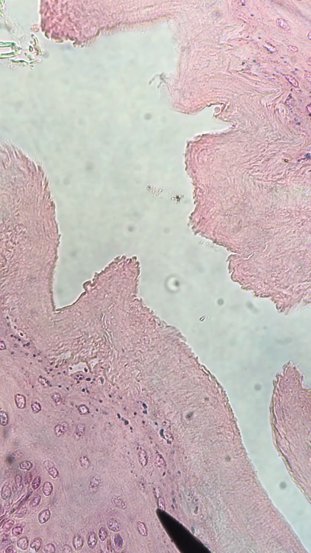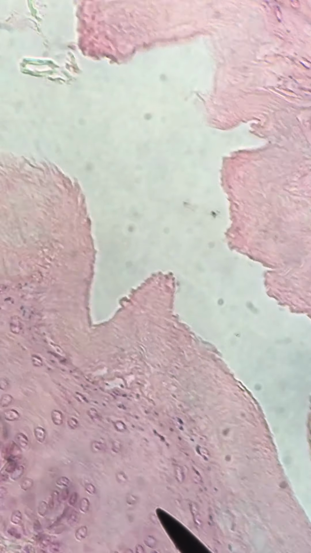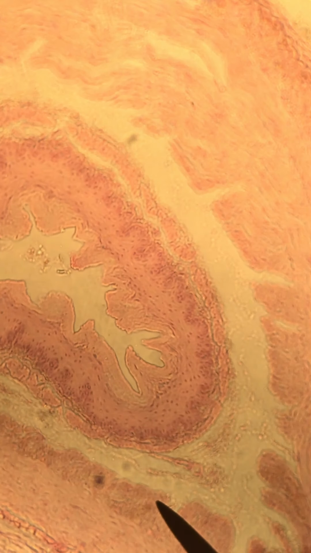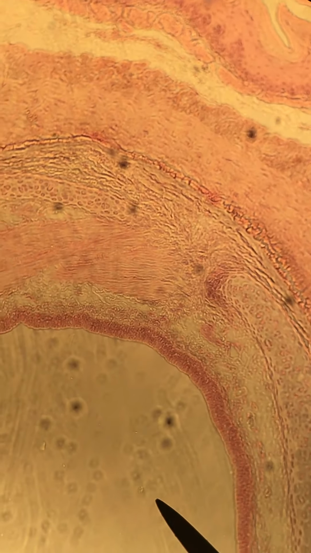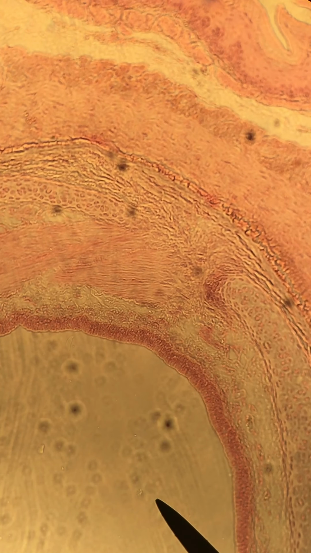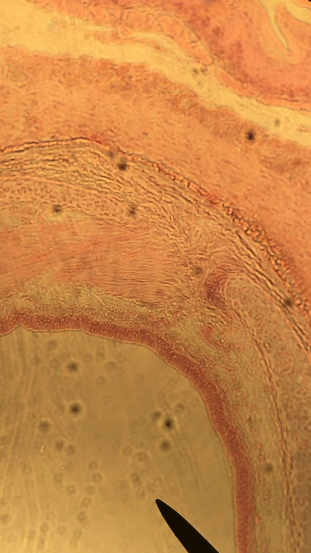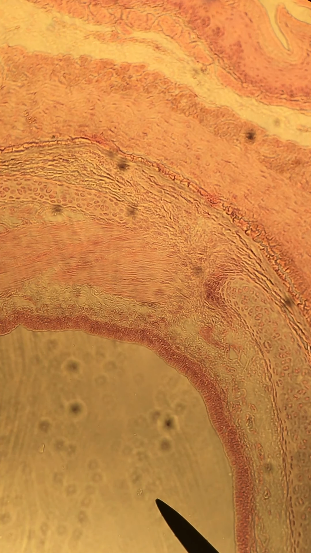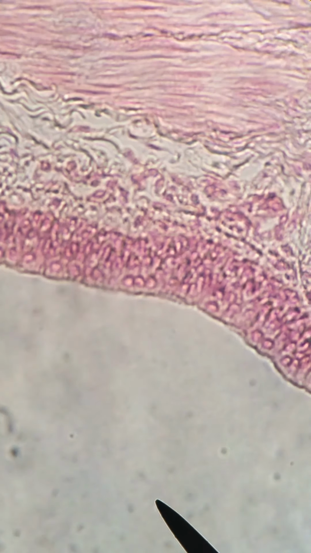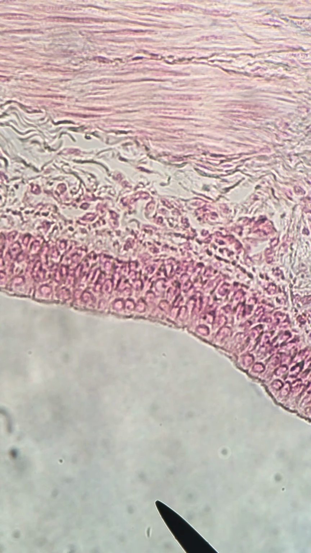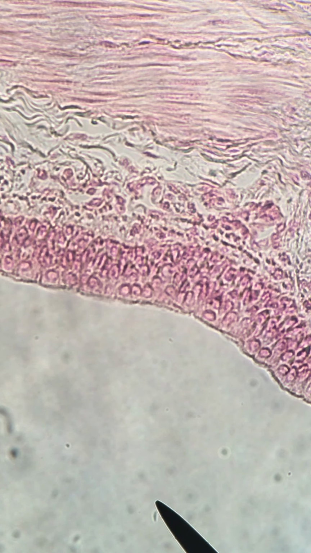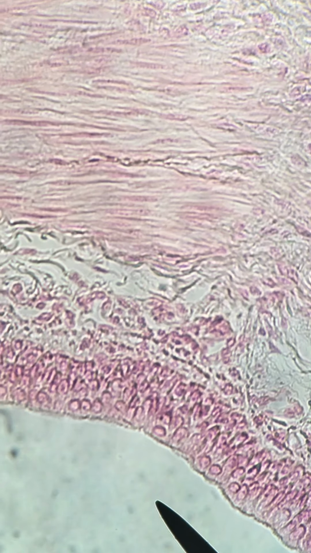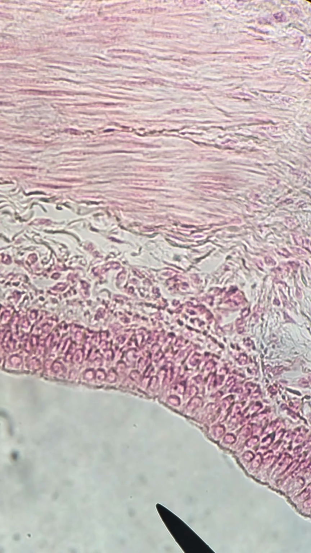All right, so I'm going to zoom back out now. And we're going to move over to the trachea and take a closer look at that. All right, back up to 400 times. All right, so now we can see a much closer view of the apical layer of our trachea.